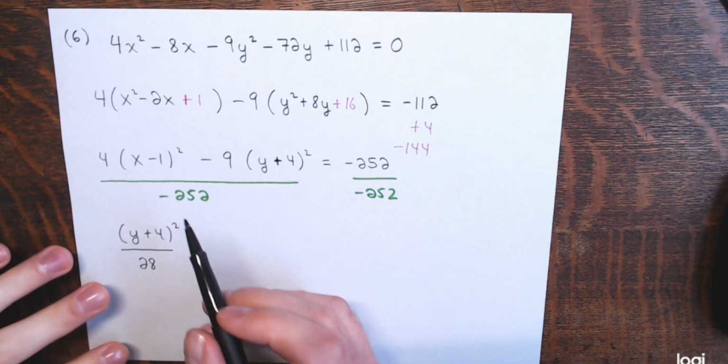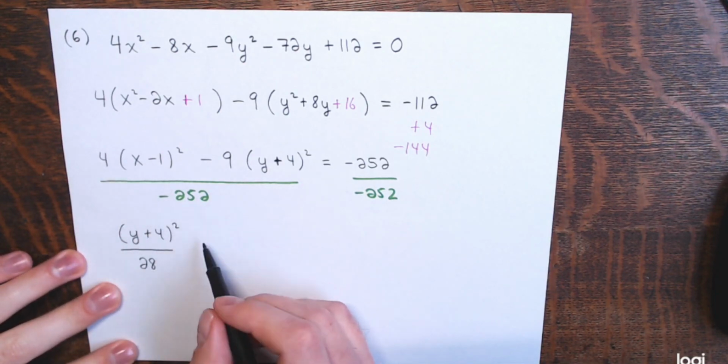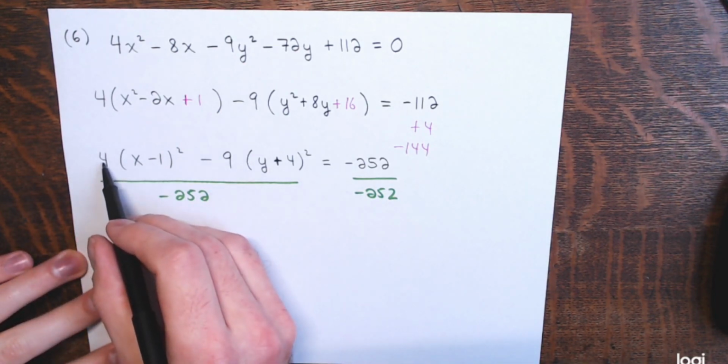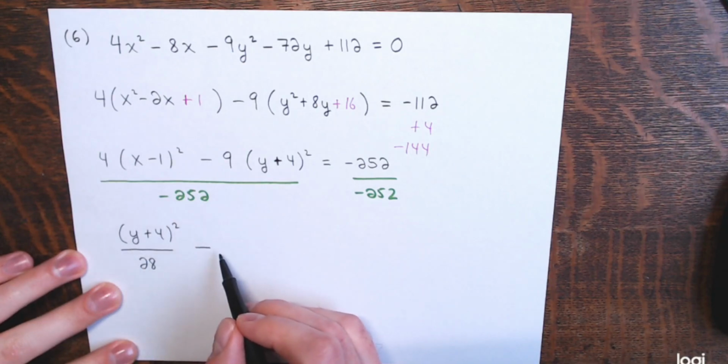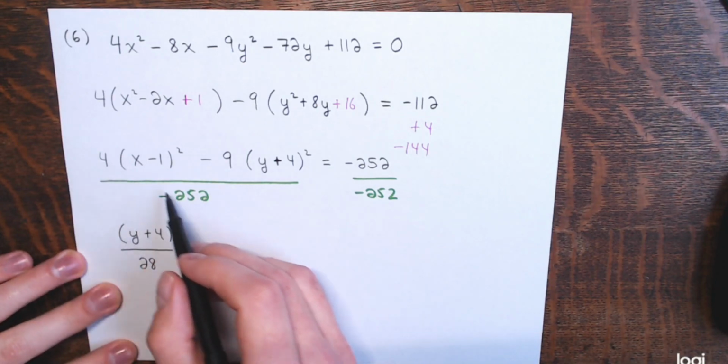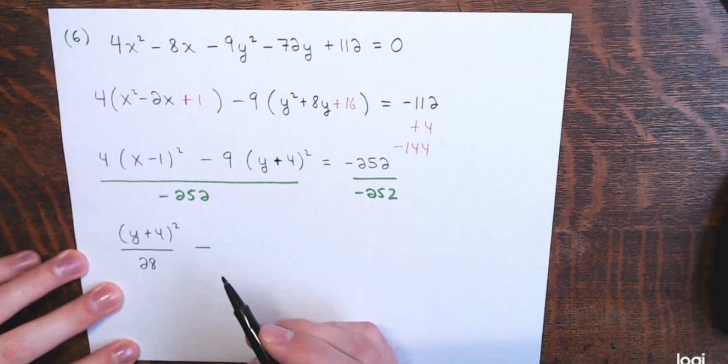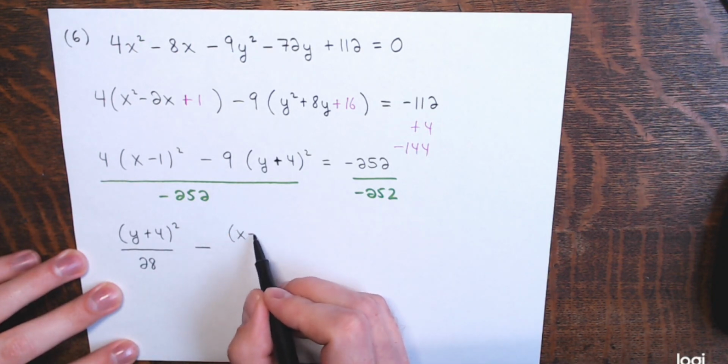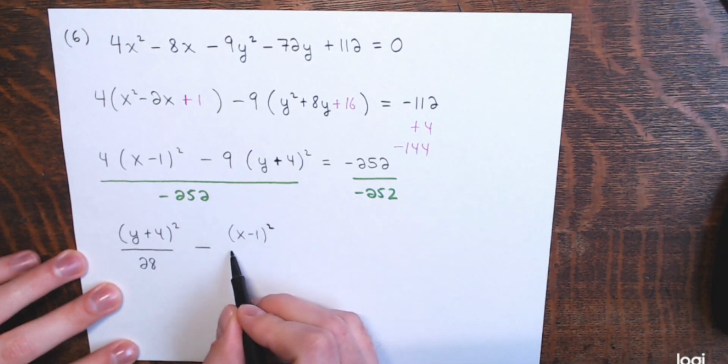And then the second one, the x's go second because you have a positive coefficient, positive 4 divided by a negative will be negative. Alright, and then 4 goes into 252 63 times. So this is x minus 1 squared divided by 63.